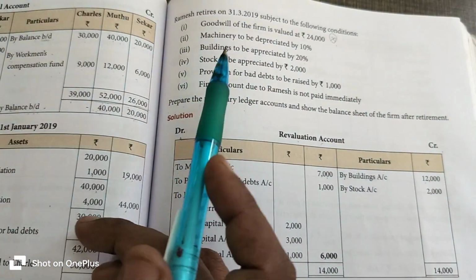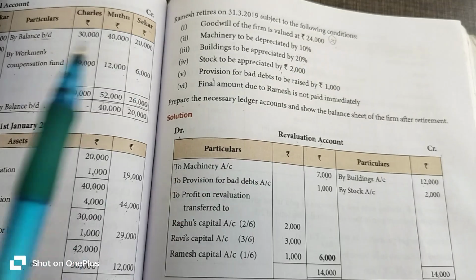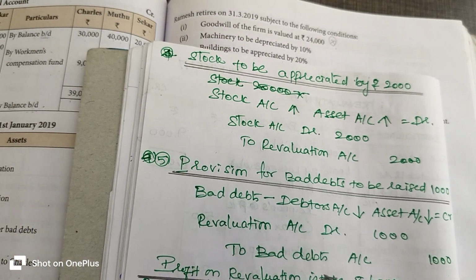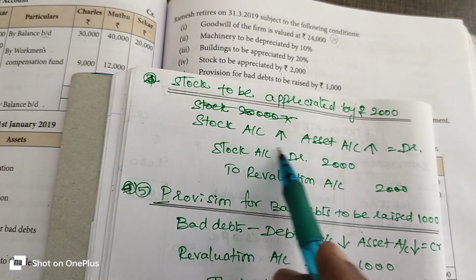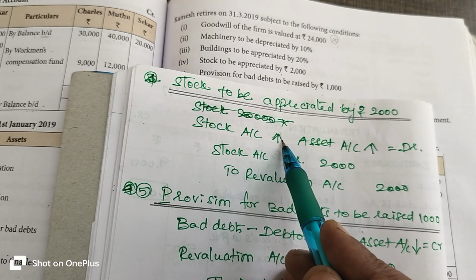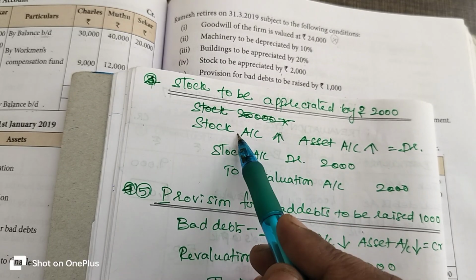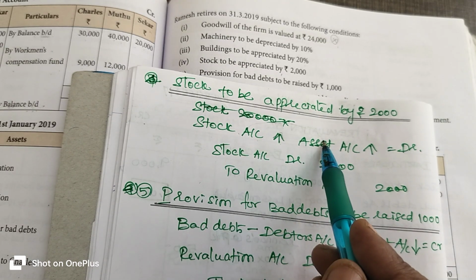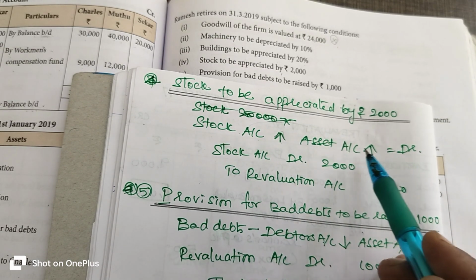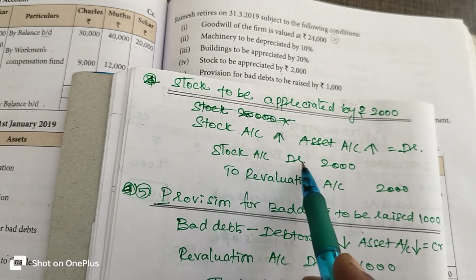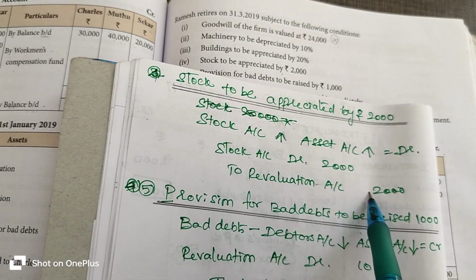What is the next adjustment? Stock to be appreciated by 2,000 rupees. Stock account appreciated means increased. The stock account increased. If the stock account increases, the asset account also increases because stock belongs to the asset account. So if the asset account increases, it is to be debited. So stock account is to be debited, and revaluation account is to be credited.